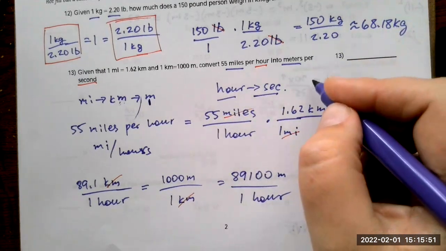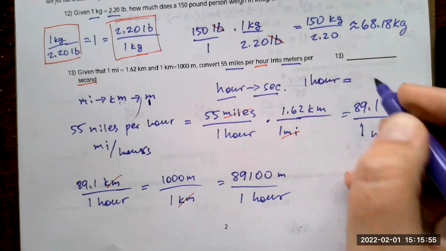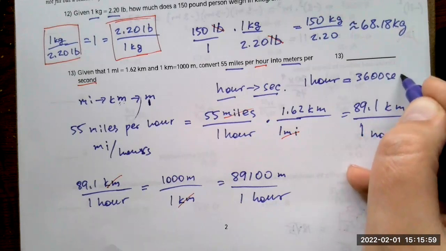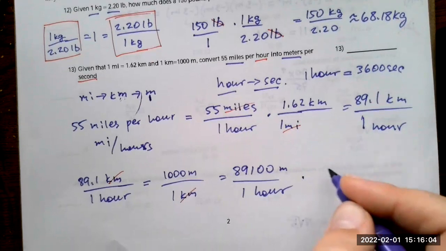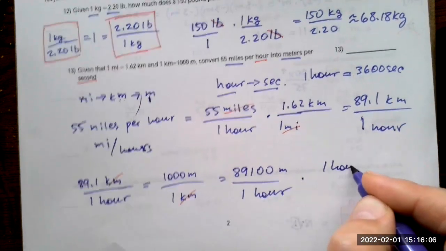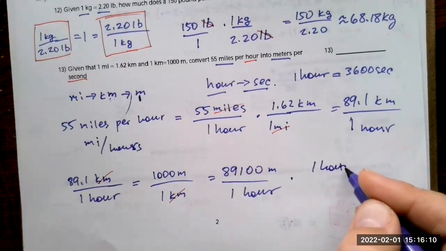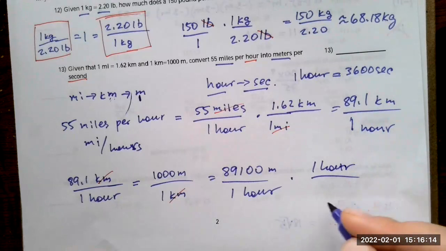And now I need to finally convert hours into seconds. And I know that 1 hour is equal to 3,600 seconds. So again, how do I multiply? I want hours to be on the top, because right now they're on the bottom, and I want them to cancel out. So I put the hours on the top and the seconds on the bottom.